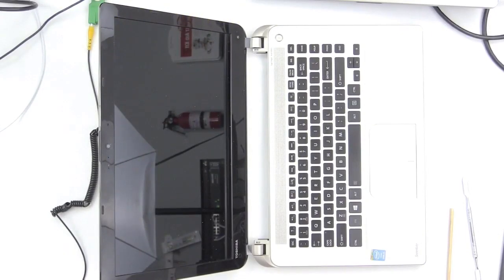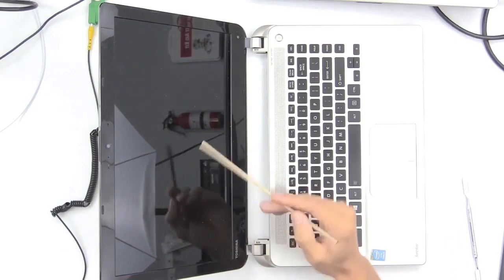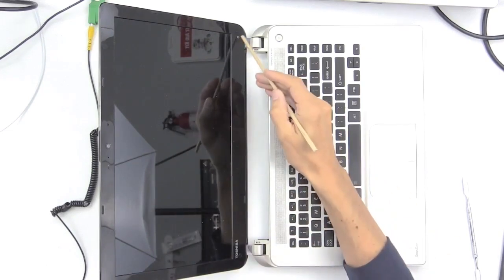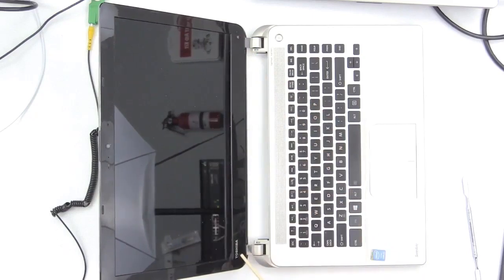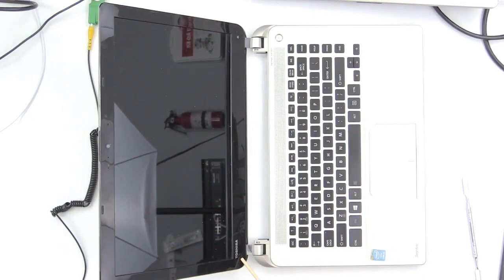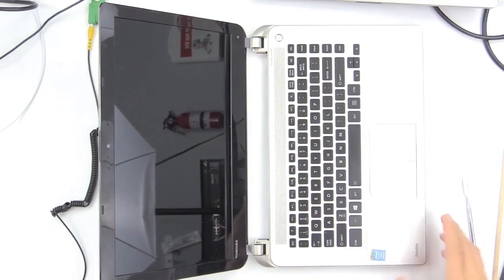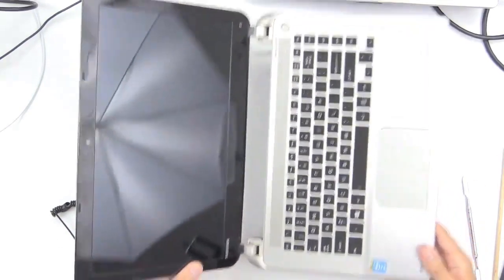Okay, so here we have a laptop, and basically to get the display out of here, to get the actual display out, we have two screws on the bottom. There's one here and one here, and they're covered with caps. I've already removed the cap on one, and so I'll remove the cap on the other one here.